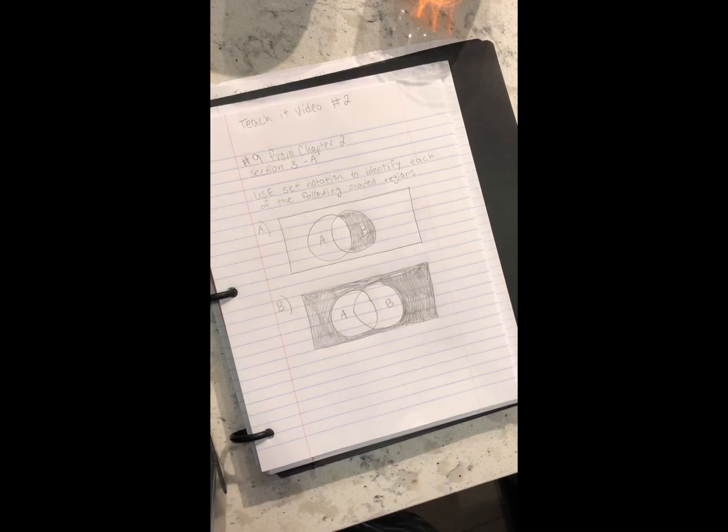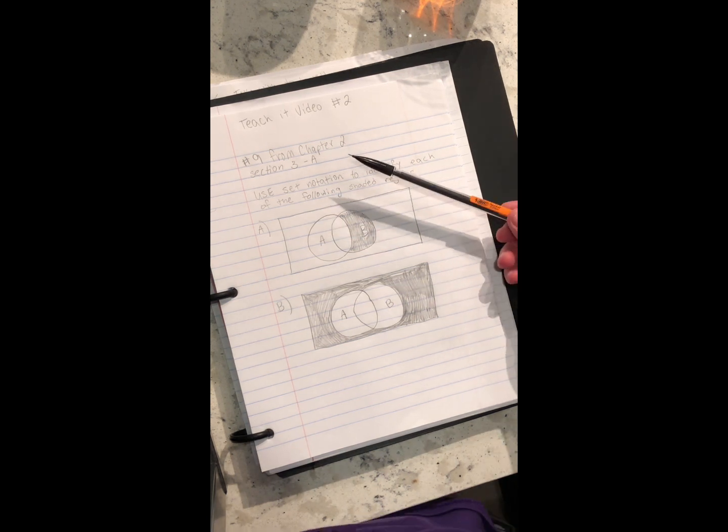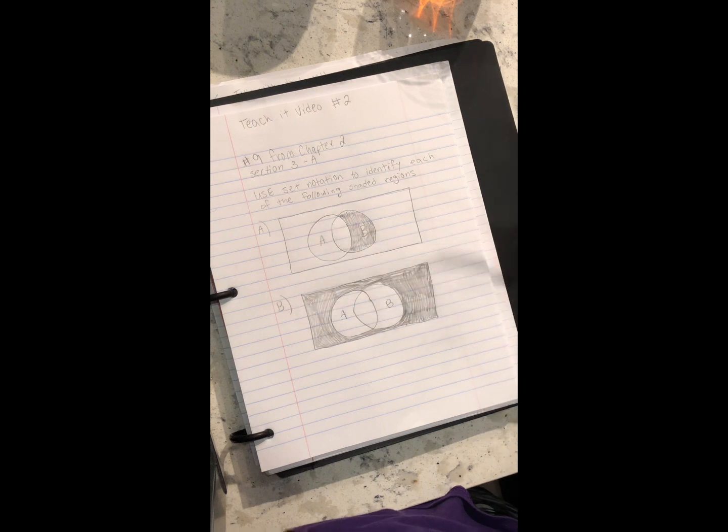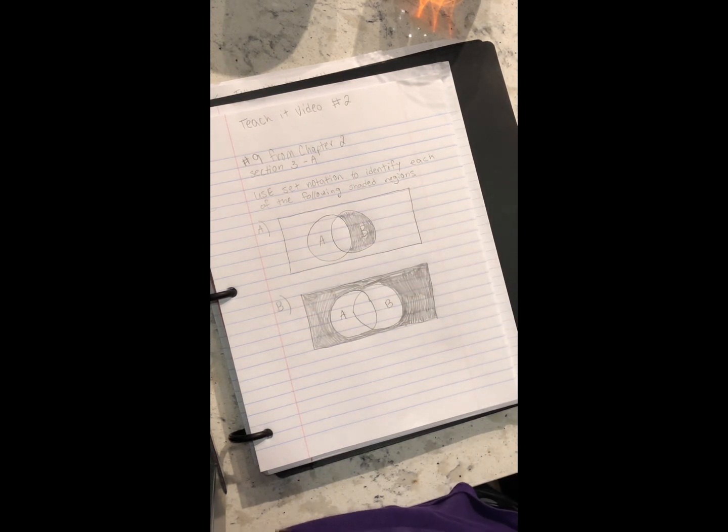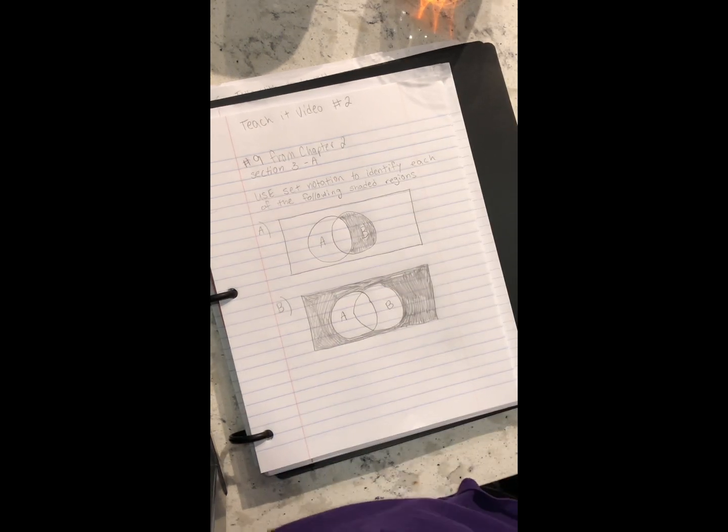Hello Math 222. My name is Lori Halter and today I will be doing problem 9 from chapter 2 section 3a. So question number 9 here has part A and B. So let's just dive into part A first, and it says use set notation to identify each of the following shaded regions.